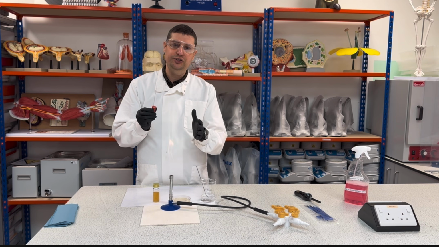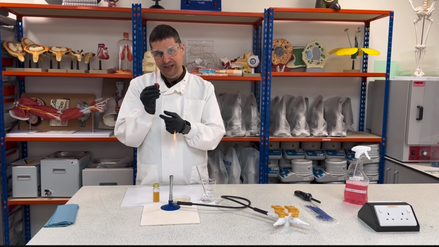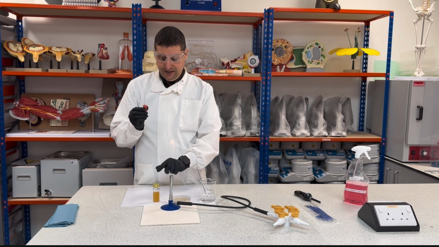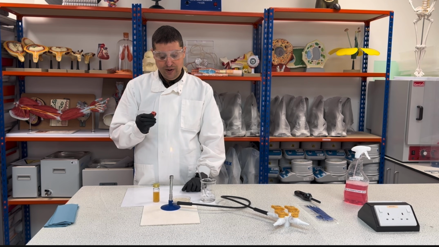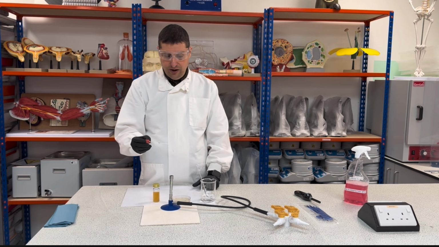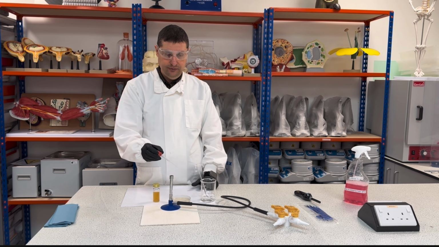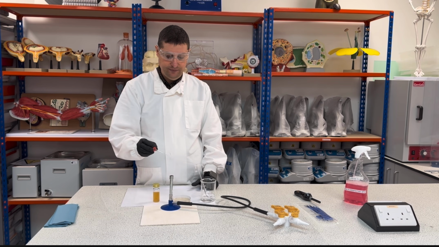The incomplete combustion will have some particles that will stick here and might affect the bacterial growth, okay? So I need a completely blue flame, and I will come here to the flame and I will place the tip inside, okay?